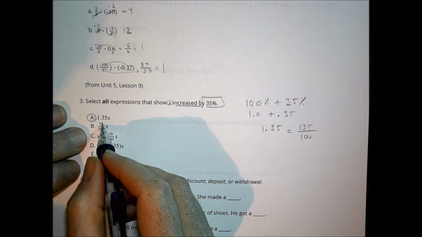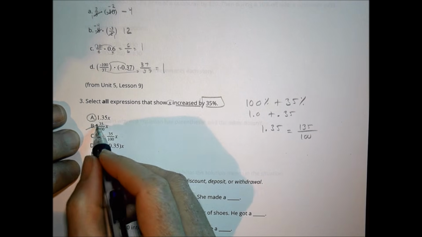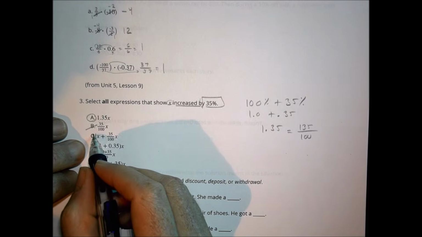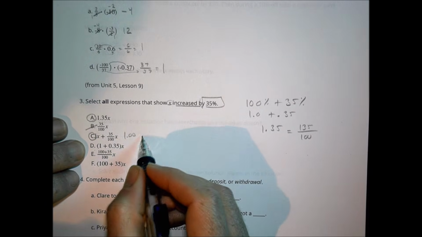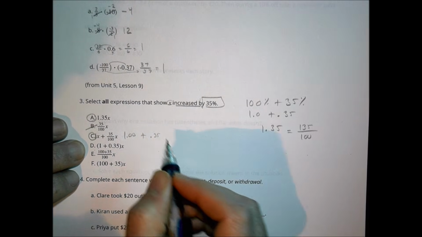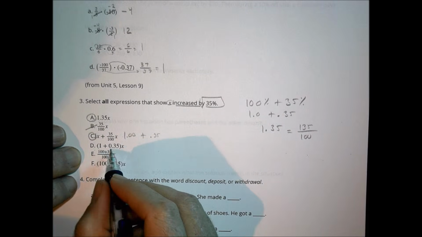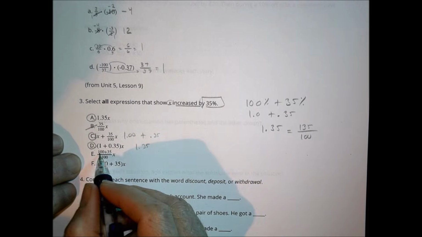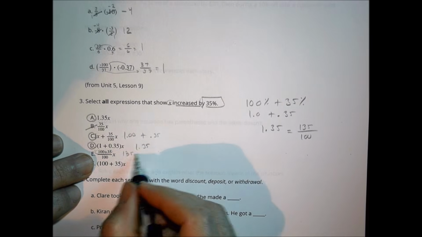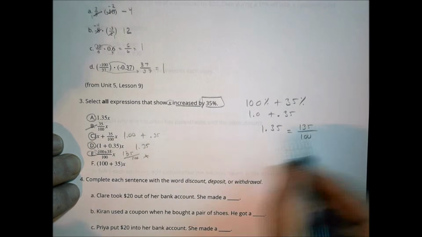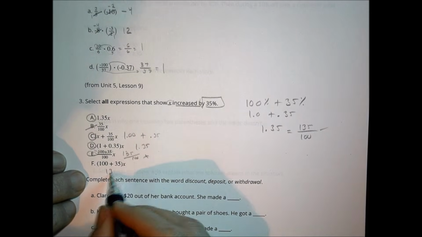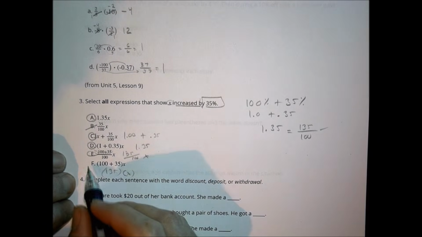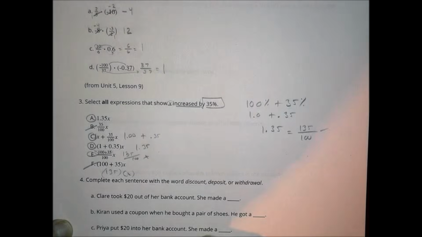This is just a 35%, that won't work. Here we have 1 plus 0.35, that will work just fine because that's 1.0 plus 0.35, the same idea. Here we have 1 plus 0.35 equals x, that will add up to still 1.35. Here we have 135 over 100 times x, same idea as there, that works. And this is 135 times x. Not going to work because that's way too big, it should be a decimal, 1.35, so that will not work. So A, C, D, and E are all okay.